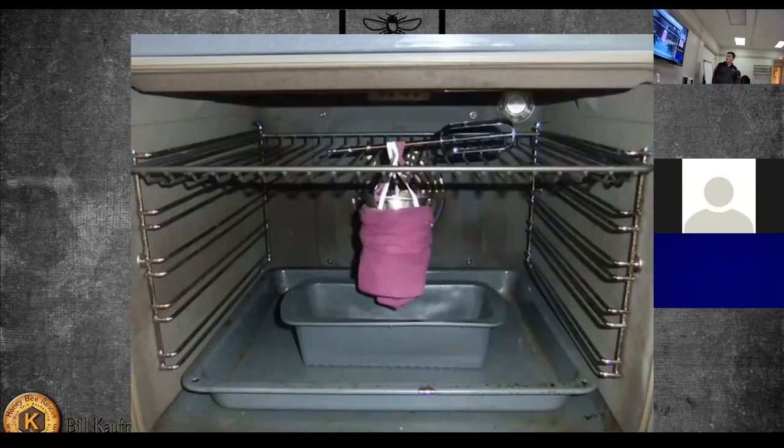Here's a little setup I found a picture of. I've never tried this, but I'm sure it'll work. Most ovens you can set to 170, I think, is the lowest temperature, so you set it to 180 and it'll be perfect for doing something like this. It'll go slow. You put your wax in there.